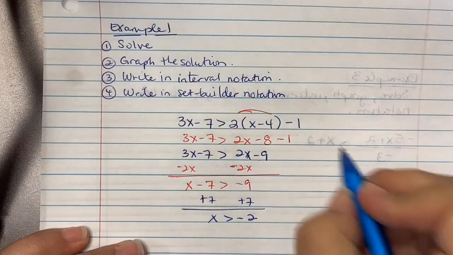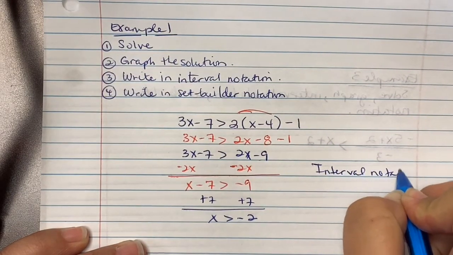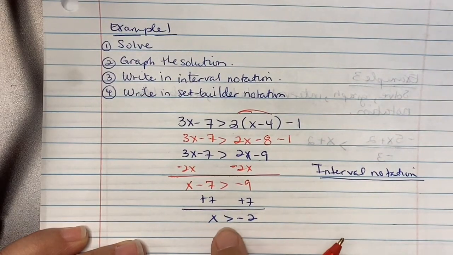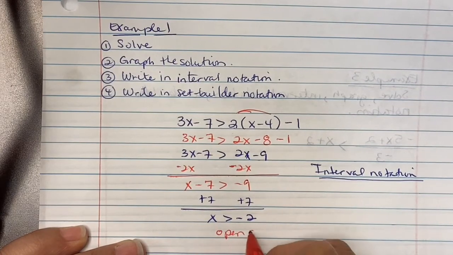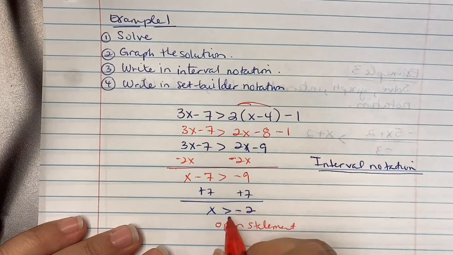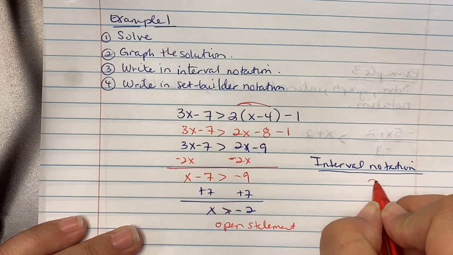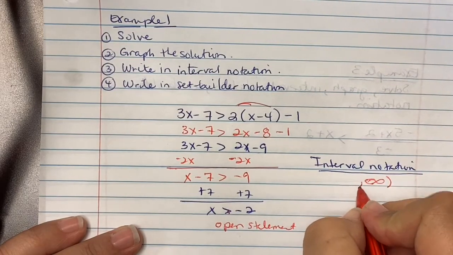They wanted us to write it in interval notation. First thing I notice, it's only an inequality. So it means that this is an open statement. And notice where the arrow is pointing. The arrow is not pointing to the negative 2, the arrow is pointing to the numbers after the negative 2, which means it's headed to positive infinity.